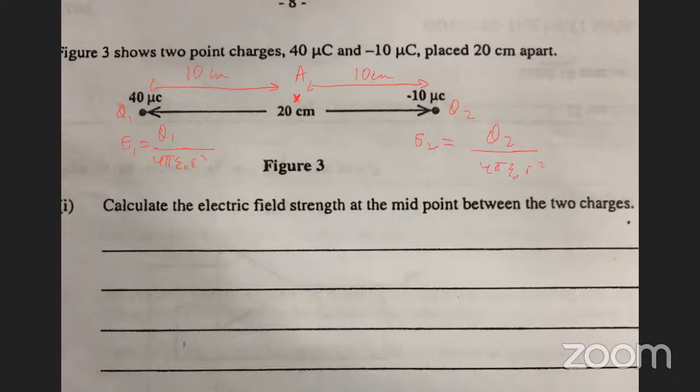Towards the point or away from the point? The electric field strength at this point here, will it act towards or away? So I label it as E1. But what about the electric field strength due to this one here? Towards, right? So it will be acting in this direction. Andy, you okay with us? So they are in opposite directions, right? So one will be positive, one will be negative.